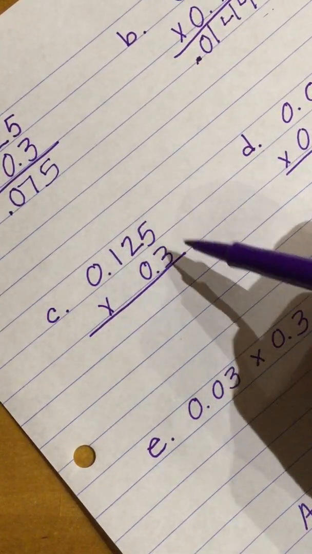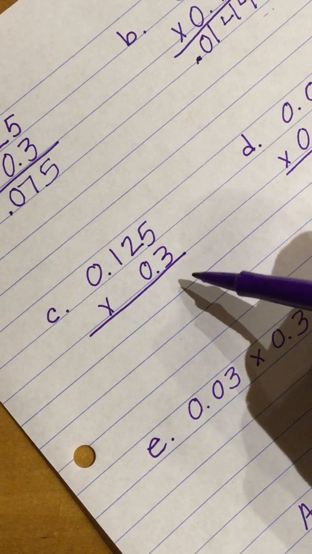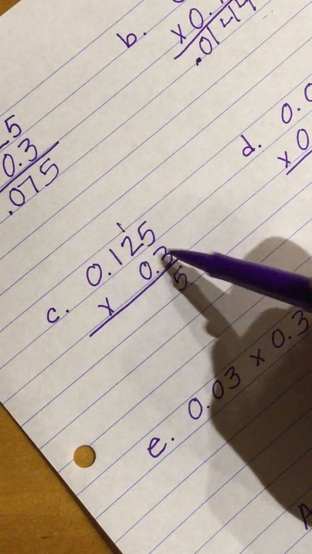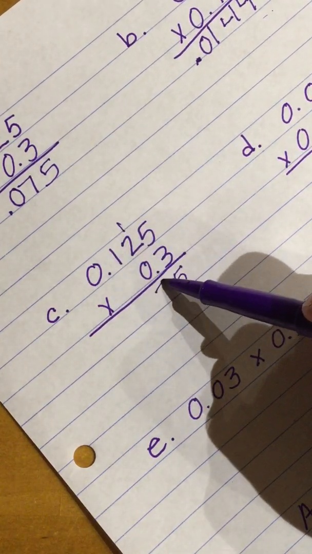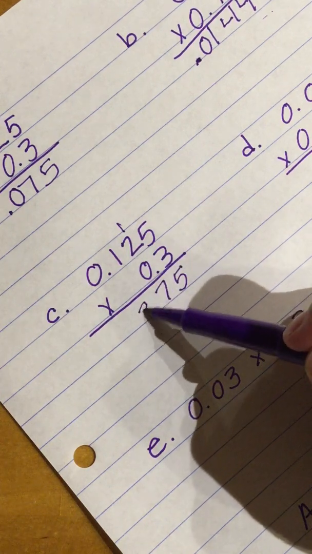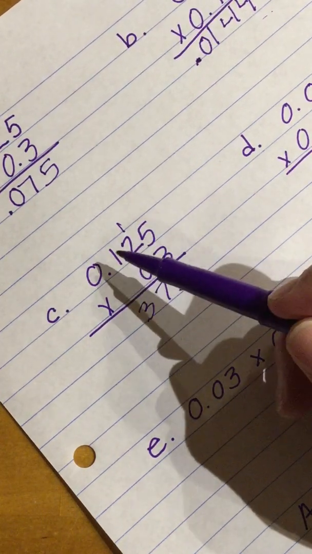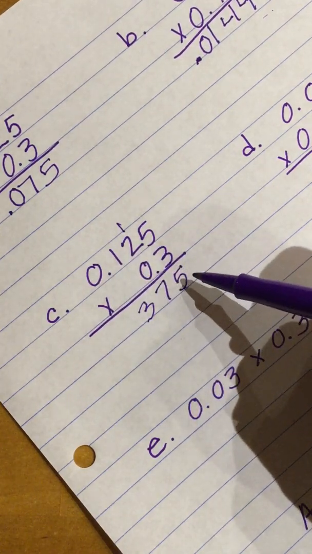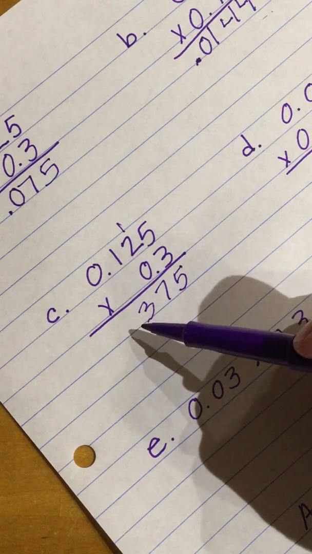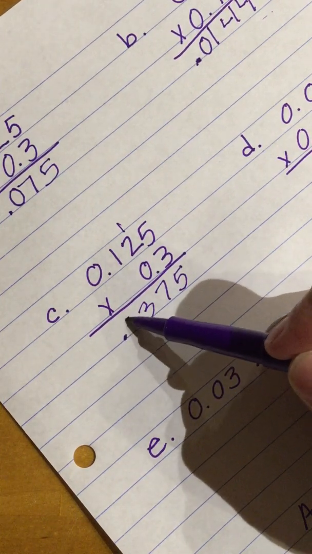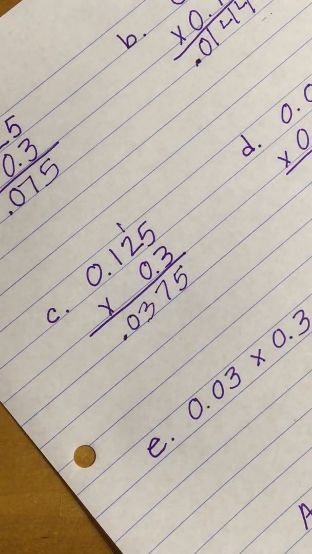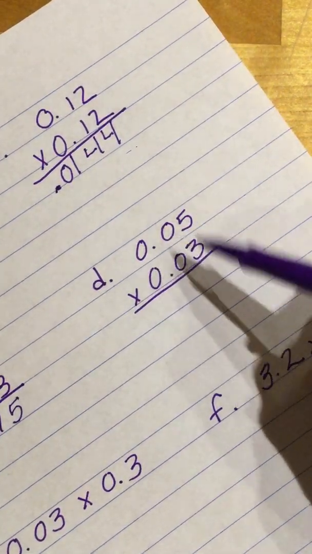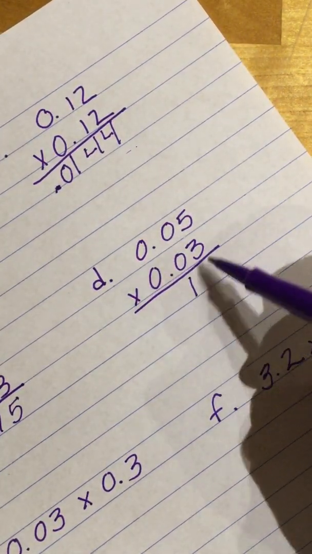All right, let's go on over here to C. I'm going to do 125 thousandths times 3/10. So 5 times 3 is 15. 2 times 3 is 6, plus 1 is 7. 1 times 3 is 3. Then guess what? I need to count my decimals. 1, 2, 3, and another one out here with 4. So I have 375 10,000ths.